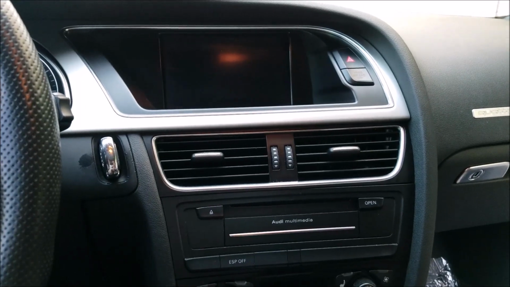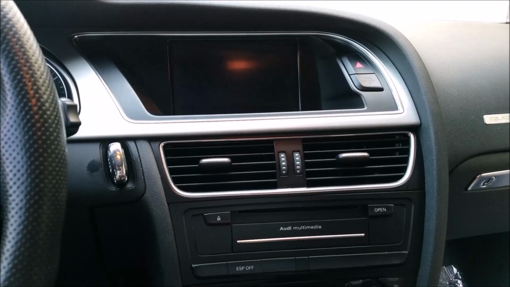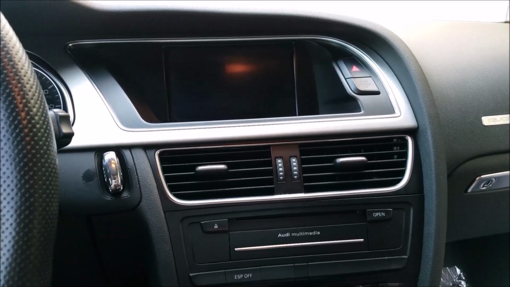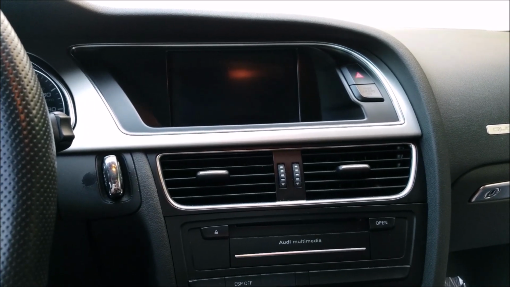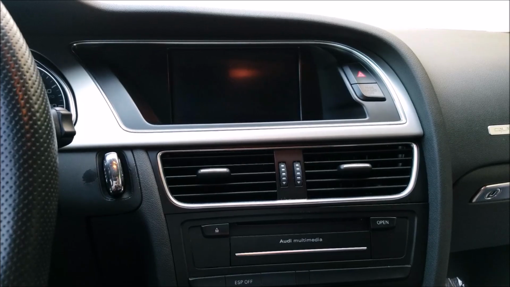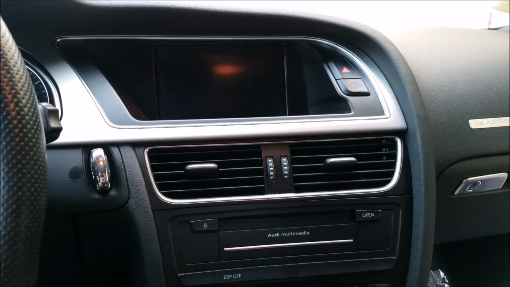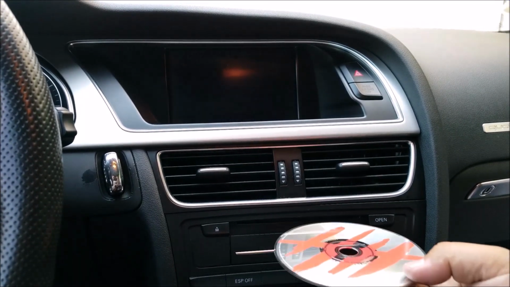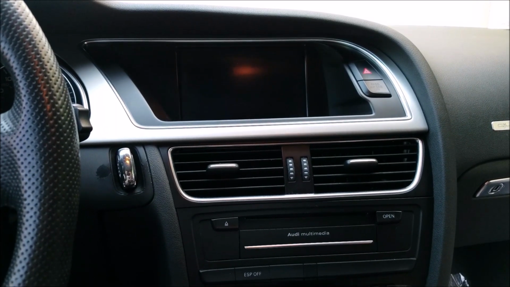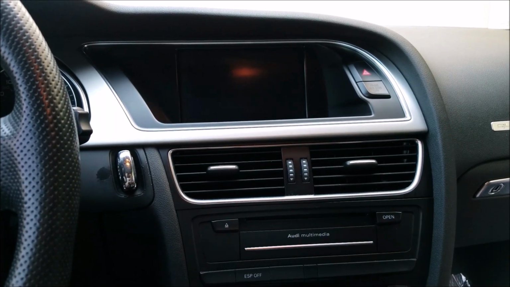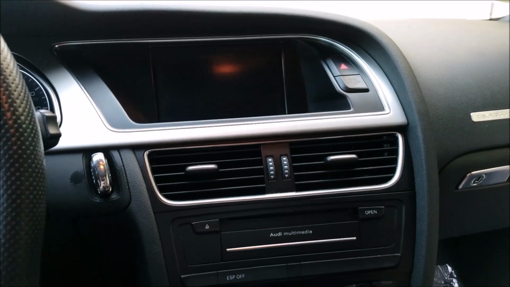In the first step, you need to make sure that the multimedia player is alive and active, because if the multimedia player is dead and has no functions, then obviously you won't have any sound or display. One simple check: turn on the ignition and insert a disc into the multimedia player to see if it accepts. If it accepts and ejects fine, then you know the multimedia player is not dead.